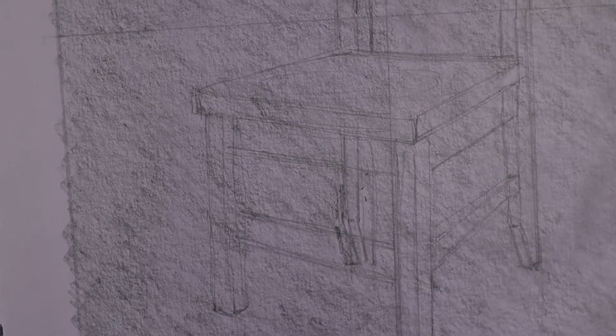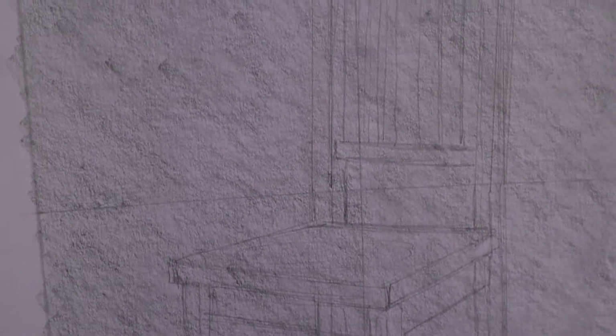All right, so we can actually see the chair now in there. It's just a sketch of the lines in perspective.